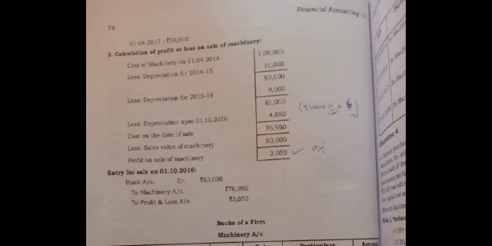For that, 10% should be the depreciation. 1 lakh into 10 by 100 is 10,000. The remaining amount is 90,000. Again in the second year, the depreciation is 90,000 into 10 by 100, 9,000. Again we deduct that 9,000, and we get 81,000.